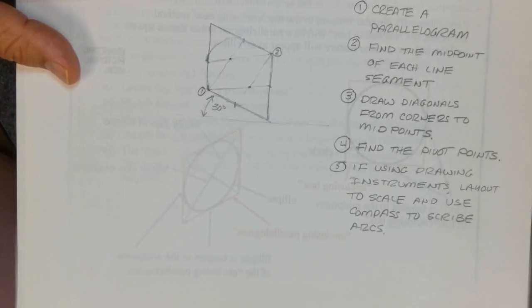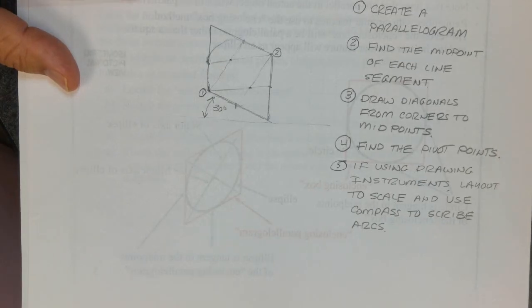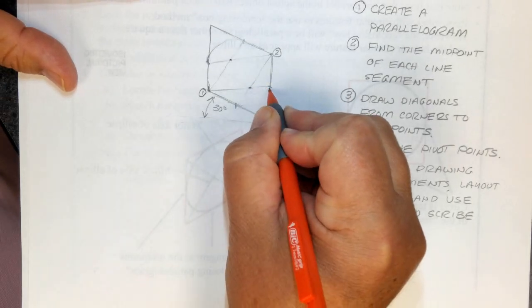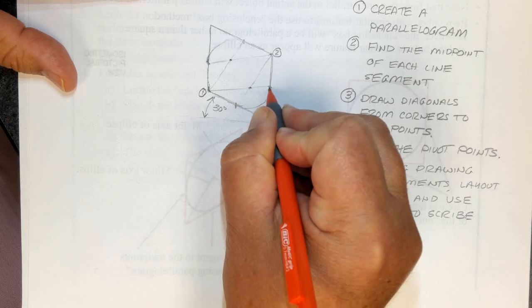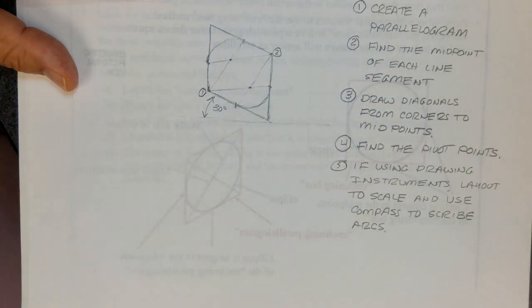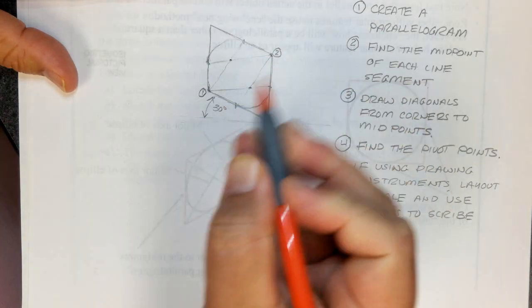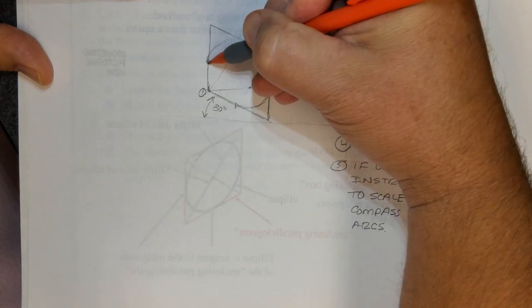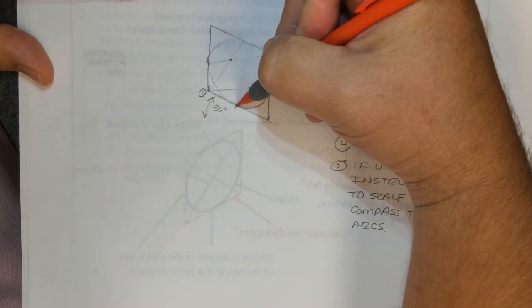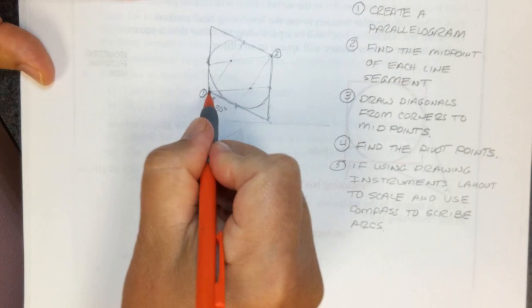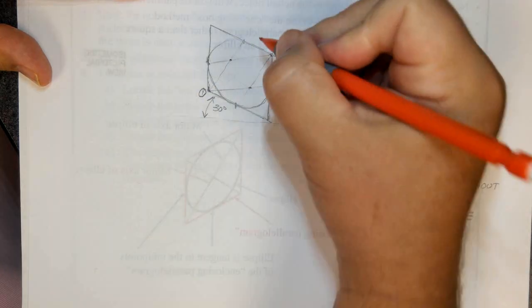Okay? Now I'm going to repeat that for this pivot point here. This is my radius here of my compass. Scribe an arc like that. Okay? Now I'm going to open up my compass a little bit bigger, and I'm going to use this corner here to scribe an arc this way, just like that. Okay? And then do it for this corner as well. Okay, so it's going to look like this.